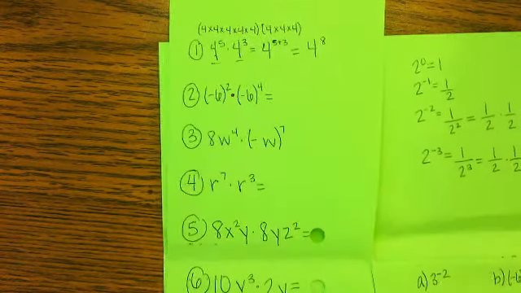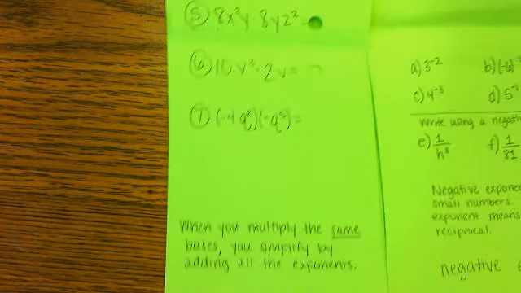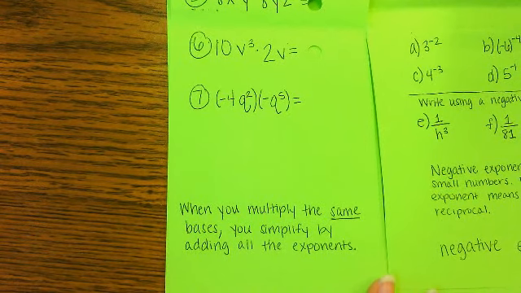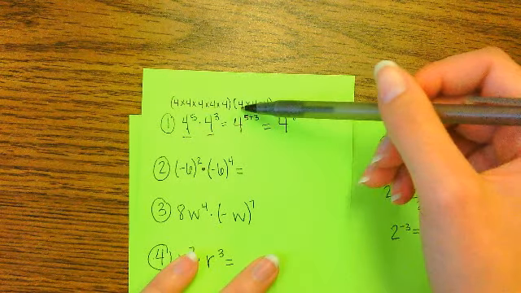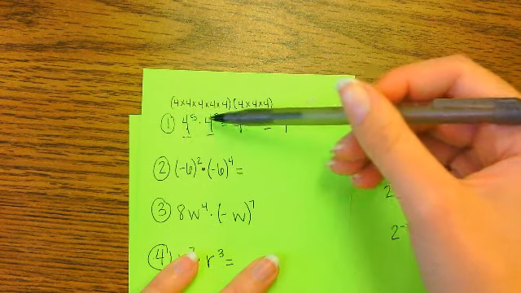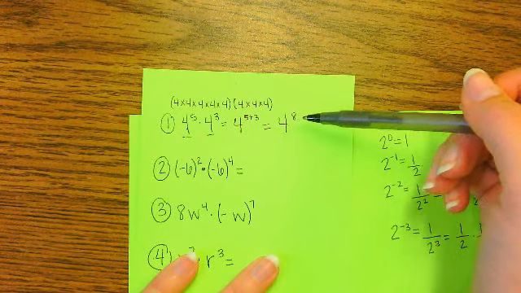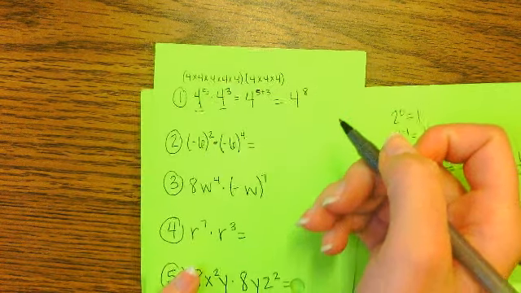So how do I use this little property? Well, it says when you multiply same bases, our bases happen to both be 4, you can simplify by adding all of the exponents. So instead of having to write all of this out, I can add 5 plus 3, and I know it will be 4 to the 8th power.